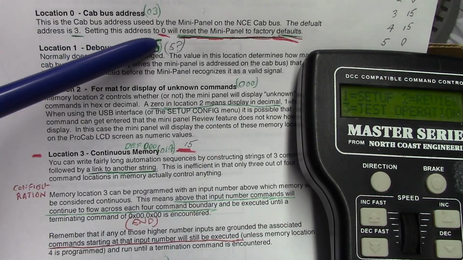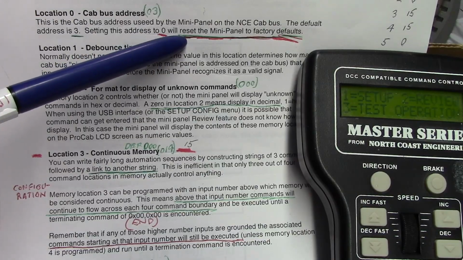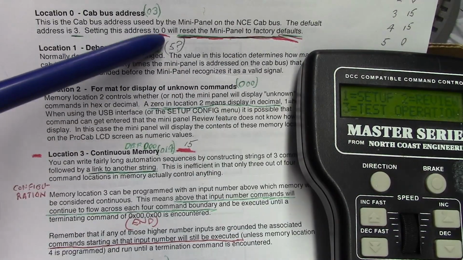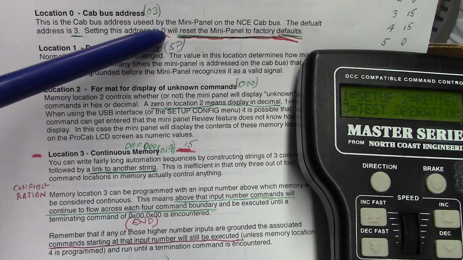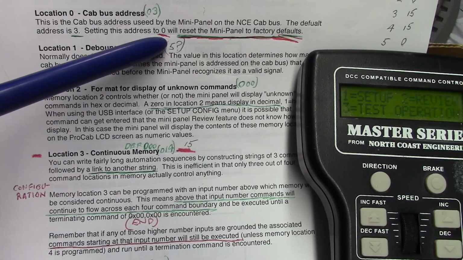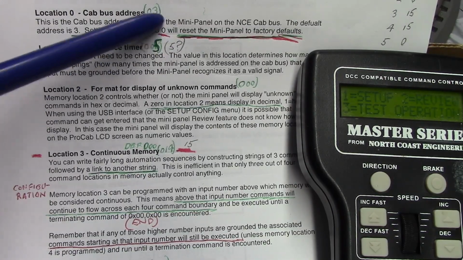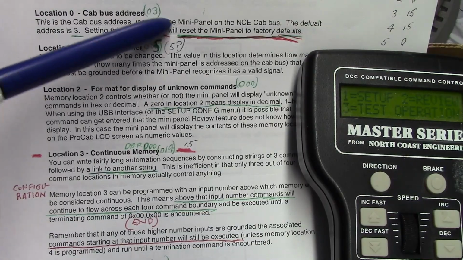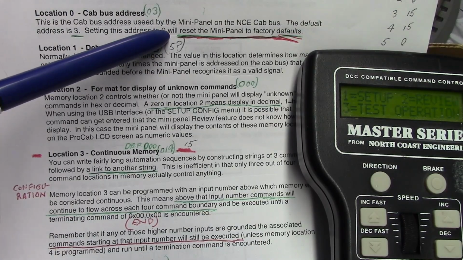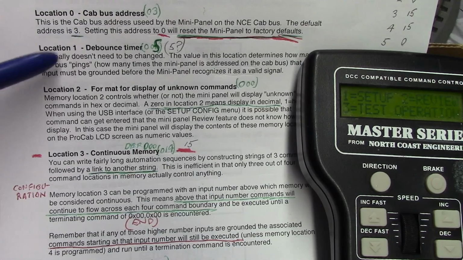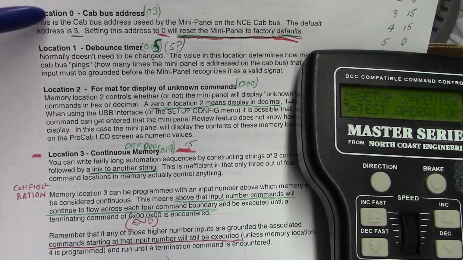Now here's an important point. Setting this address to 0 will reset the mini panel to factory default. So if somebody gives you one that somebody's already been experimenting with, you can set the address to 0. It doesn't really set it to 0, but you put in a 0, and that'll set it to default. So the address will be 3, and all the commands will be end statements.